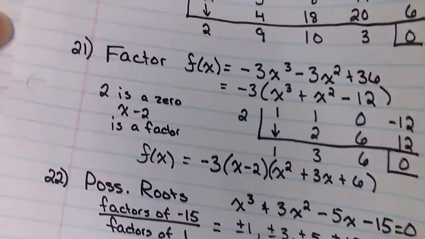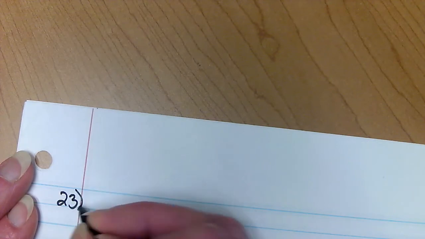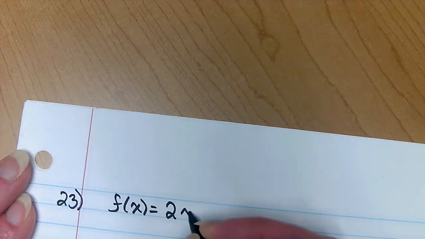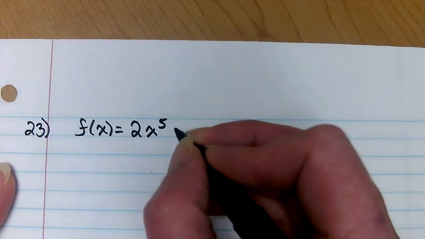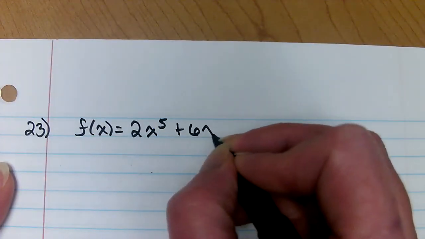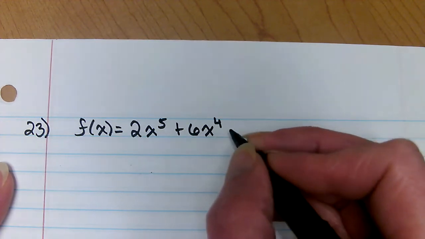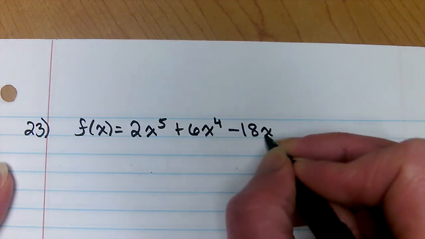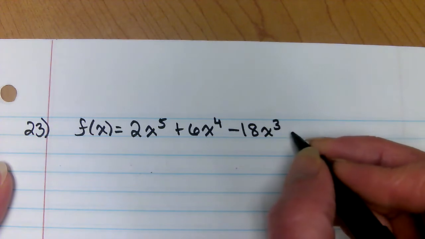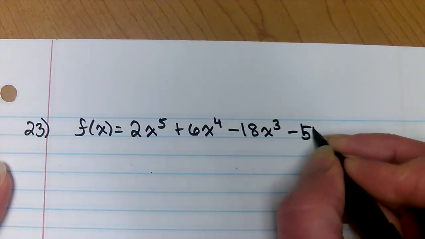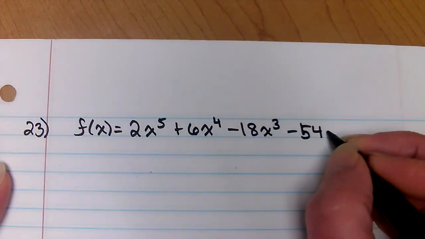Now we're going to be doing something similar with 23. But we're also going to add in knowing whether something turns around or touches at each of the x-intercepts. So 2x to the 5th, plus 6x to the 4th, minus 18x cubed, minus 54 x squared.